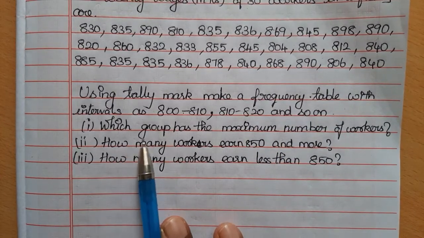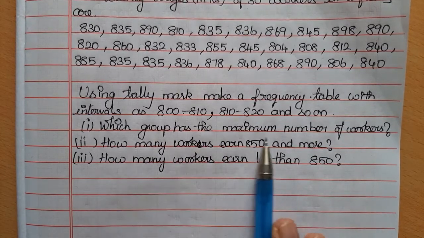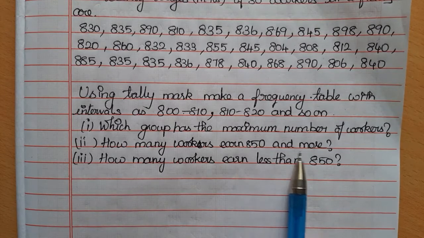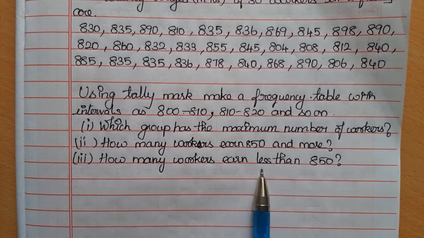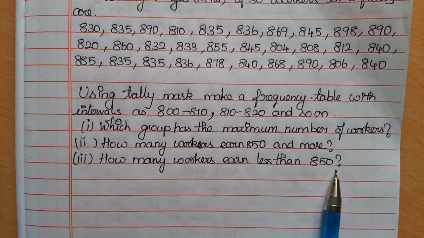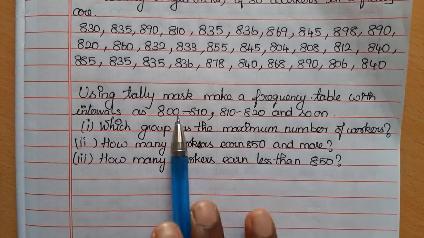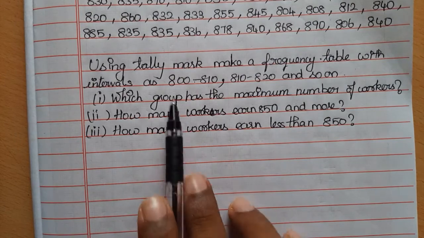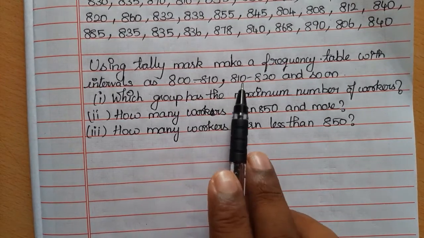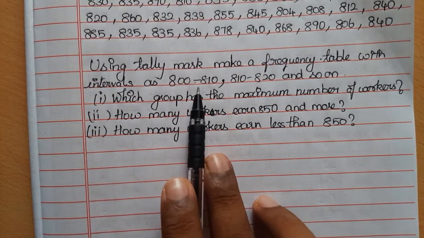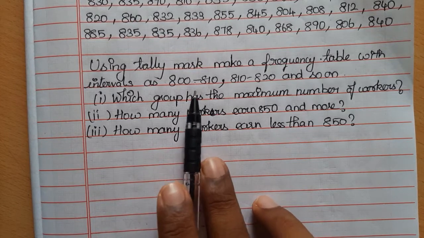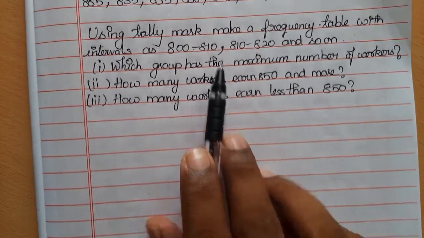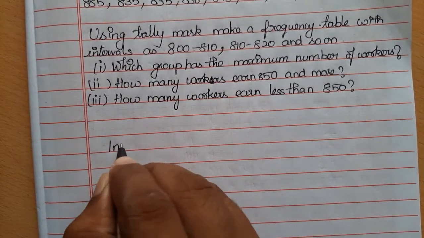Next, you have to answer the following questions: which group has the maximum number of workers? How many workers earn 850 and more? How many workers earn less than 850? So first they said to use tally marks and make a frequency table. To make the tally marks, they have given the interval itself, 800 to 810, 810 to 820. So the class interval is 10. In the previous example we saw 5, but here they asked us to take the class interval as 10.